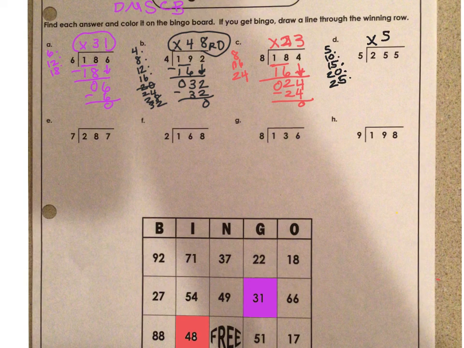And then I times. 5 times 5 is 25. I subtract. 0. I look up. I have a number to bring down. It's a 5. And then I start over again. How many times does 5 fit into 5? Well, 5 goes into 5 once, doesn't it? And then 1 times 5 is 5. Subtract. And my final answer was 51 with no remainder. Correct? So now I'm going to go down to my bingo and I'm going to look for 51.